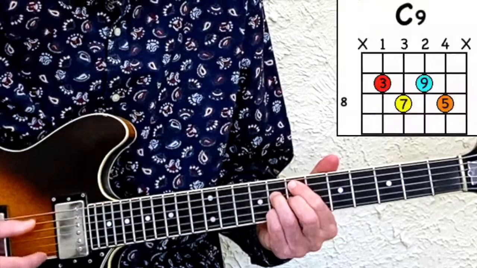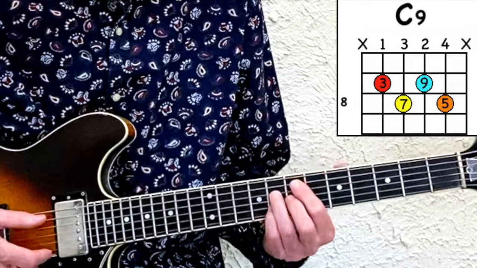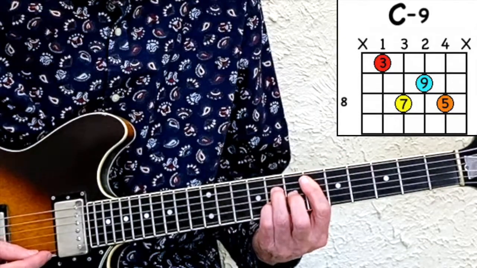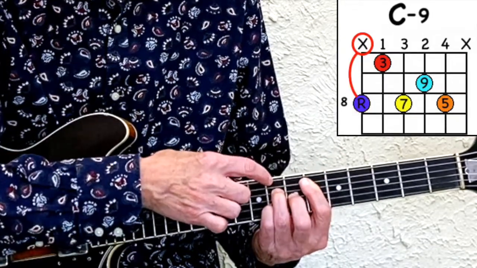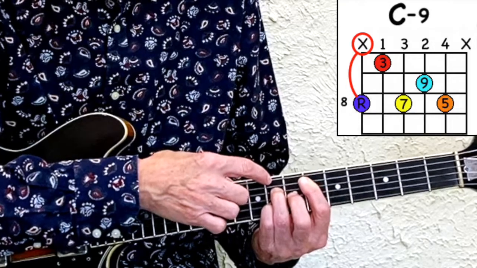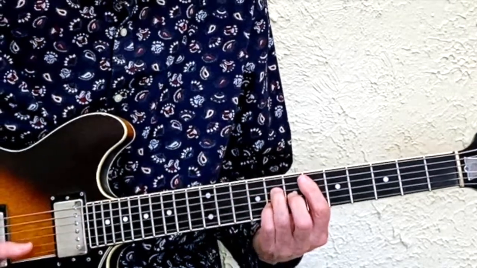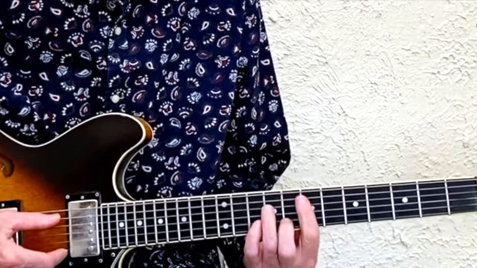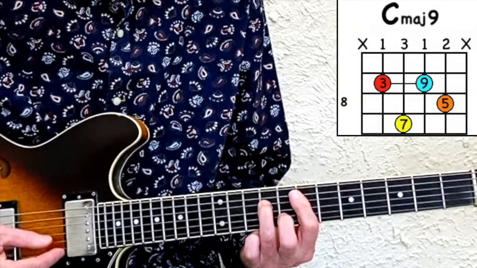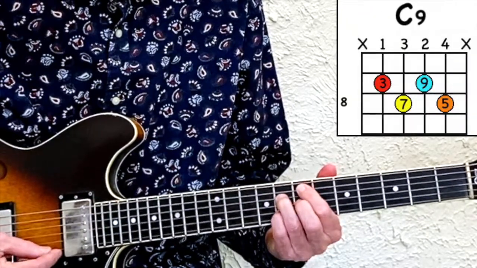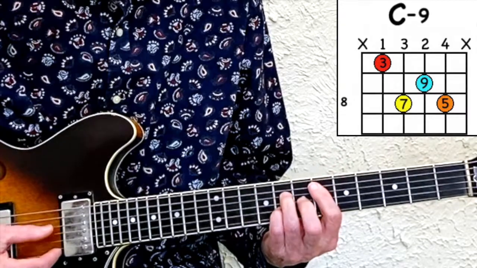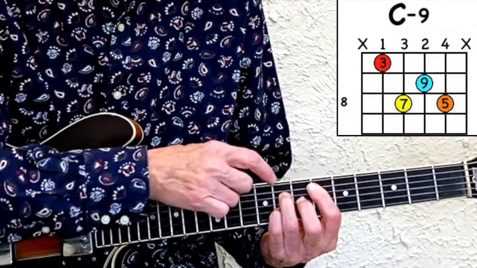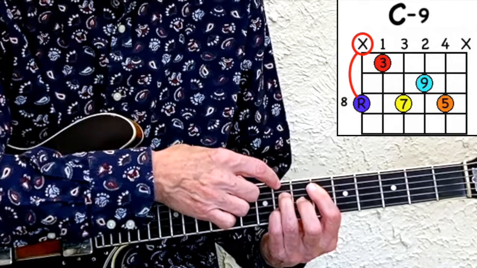And then you have the flatted 3rd, which makes it minor. Impossible for most people to get the root on that one. So, C major 9, C9, C minor 9, all visualized from there.